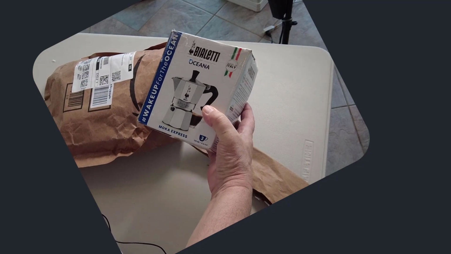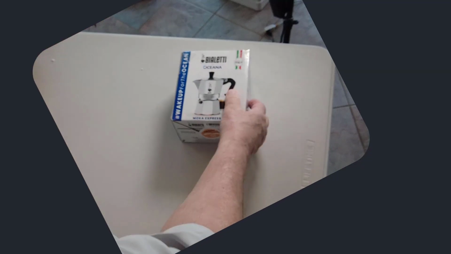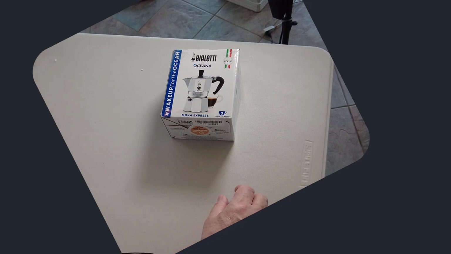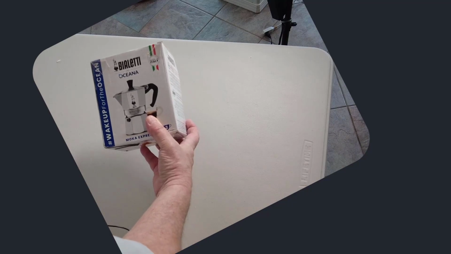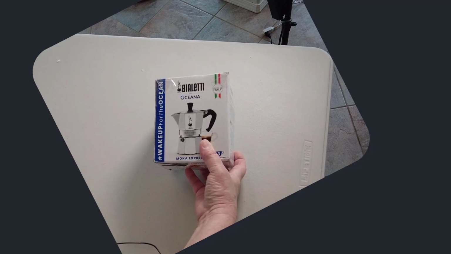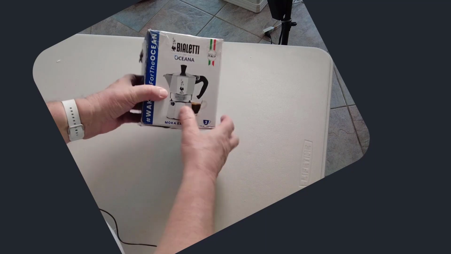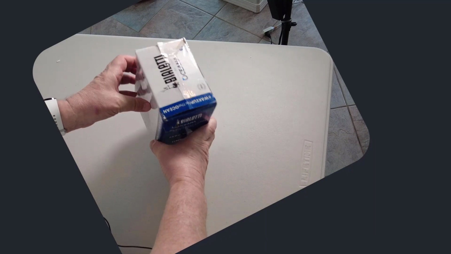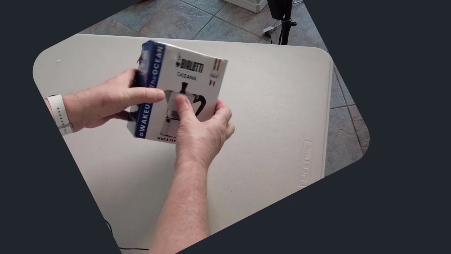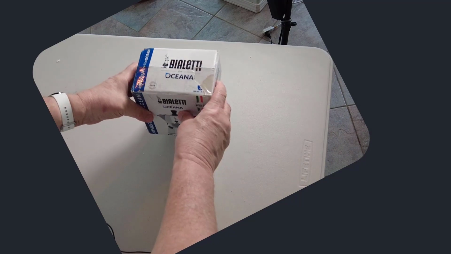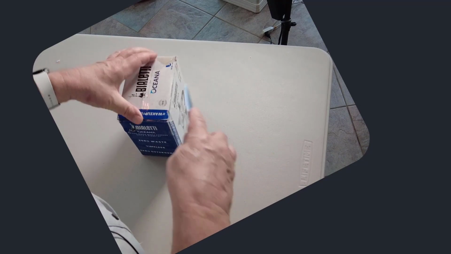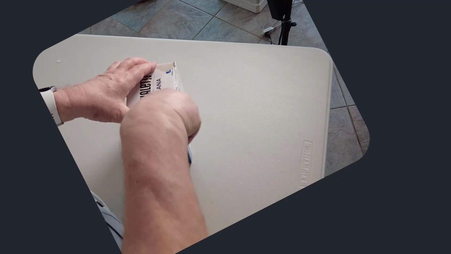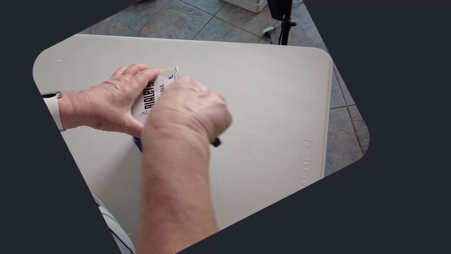All right, so now we're opening this, and this is of course the Moka pot that we have. You'll see as I show it to you here, it of course has been opened. So let's see what's inside and see how this looks. All right, so let's open this up on the side here, and we'll see how this looks here.